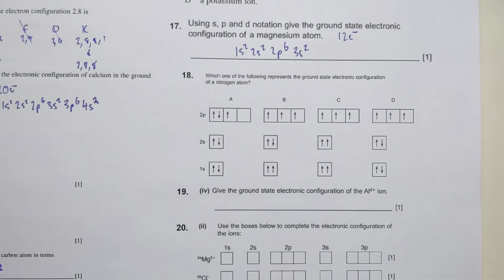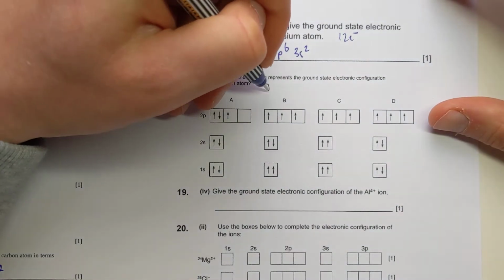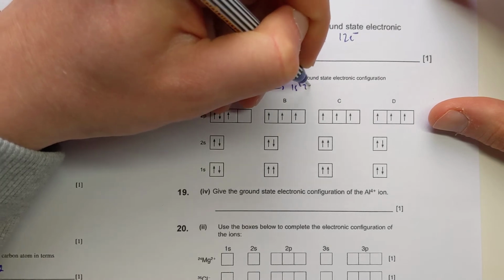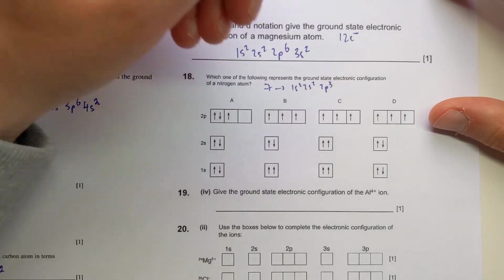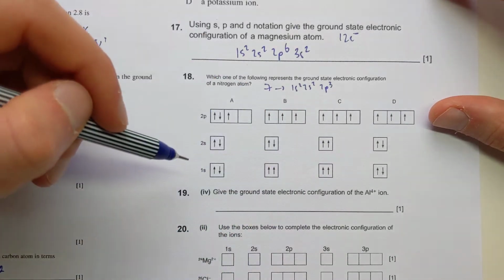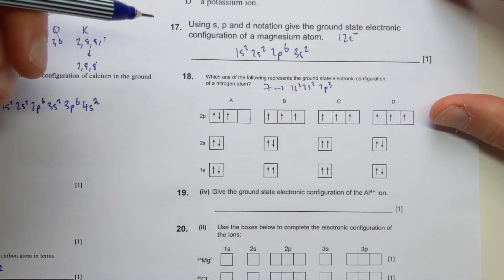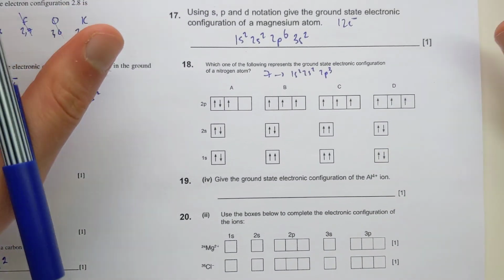Question 18, we've got a different style of showing electrons, not in SPD notation, but in boxes, which is absolutely fine. It's showing the same information. Which of these is for a nitrogen atom? Let's check the number of electrons. Nitrogen has 7 electrons, so it should be 1s2, 2s2, 2p3. What you should notice is that all of them match up with that. They've all got 2 in the 1s orbital, 2 in the 2s orbital, and 3 in their 2p orbital. So there are no tricks in that respect.